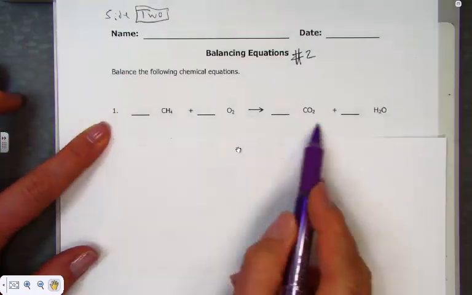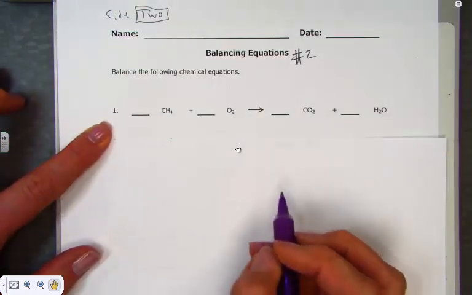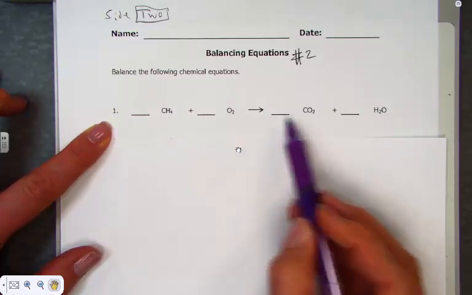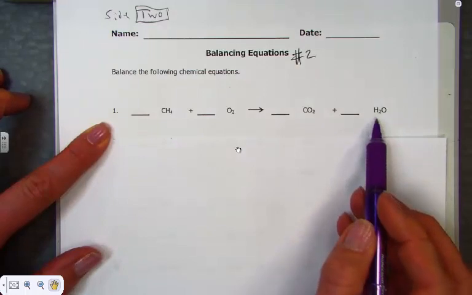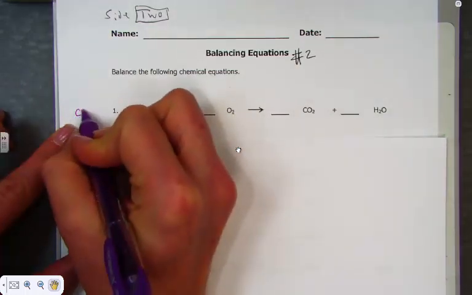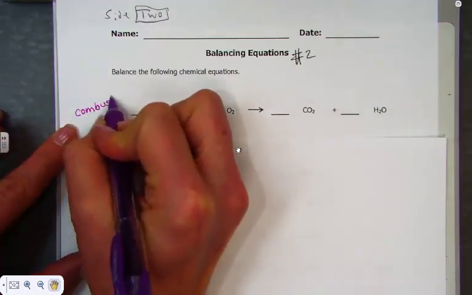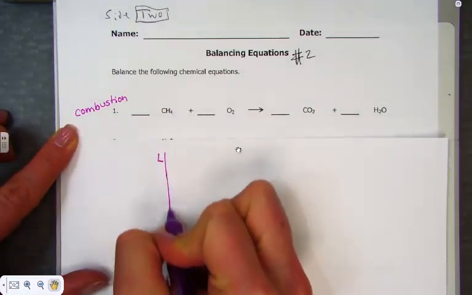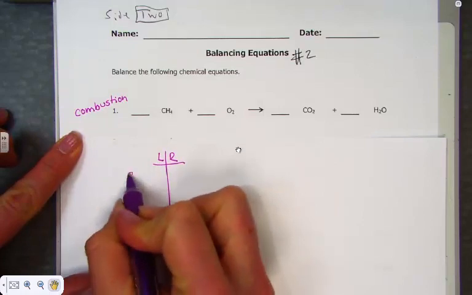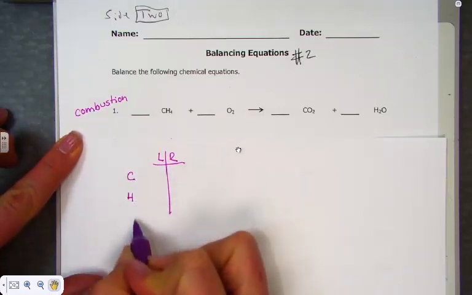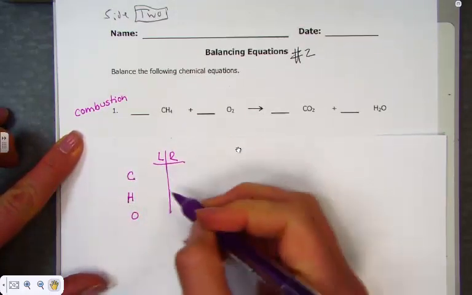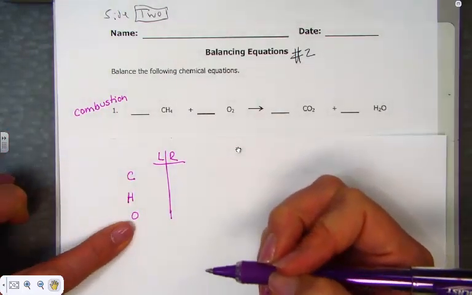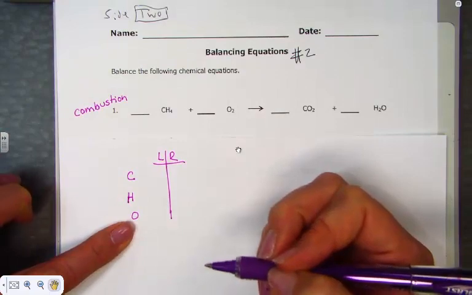I notice the pattern of number 1, and we're balancing, is called a combustion. A hydrocarbon reacting with oxygen forms carbon dioxide and water. When we learn about a combustion pattern, the trick that I will show you is always balance the C's, then the H's, then the O's. The best strategy, C's, then H's, leave the O's for last.